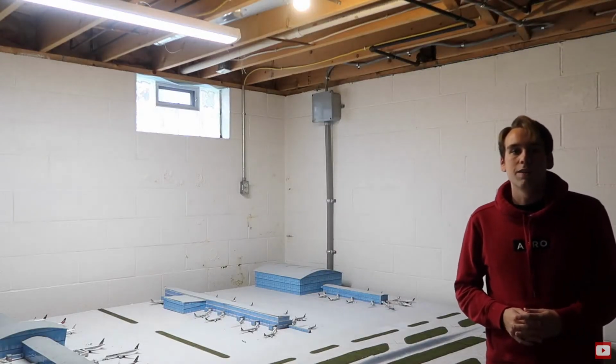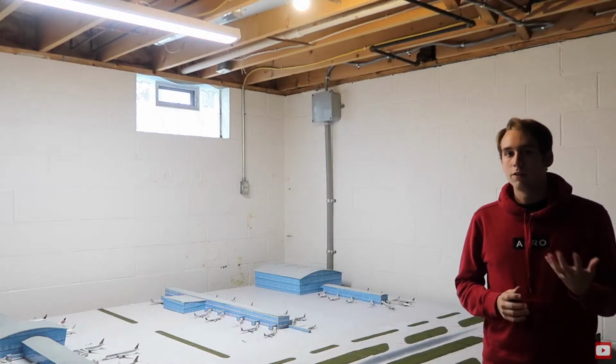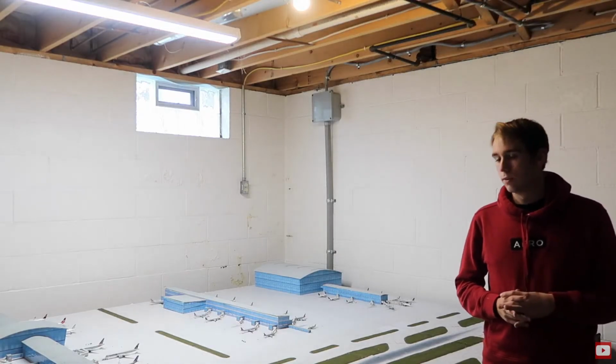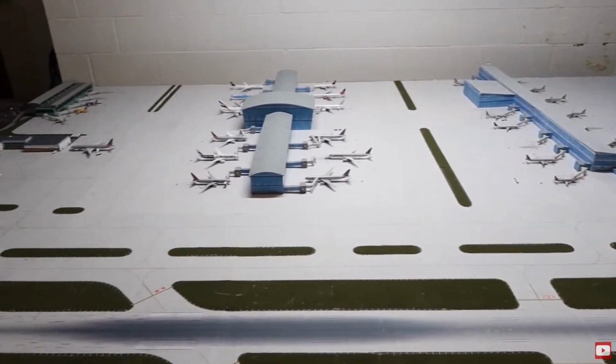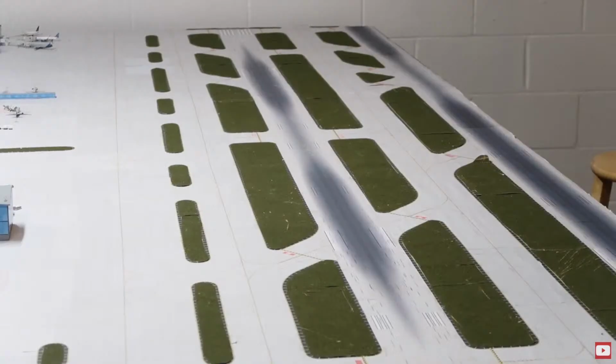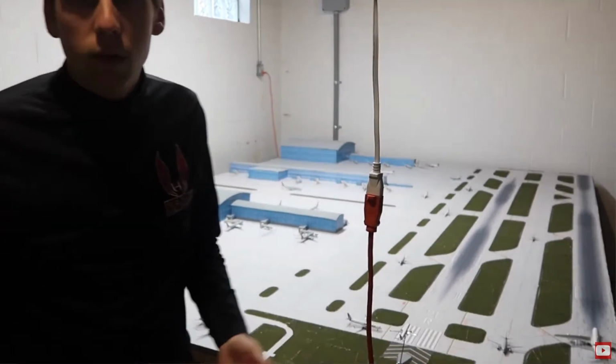The first thing I want to do here is give a basic overview of what the airport looks like for those of you who haven't already seen it in my airport updates. So this is the airport here. It's composed of 4 different terminals, a cargo terminal, and 2 parallel runways. One is longer than the other and actually goes off the table. Some of it doesn't exist.